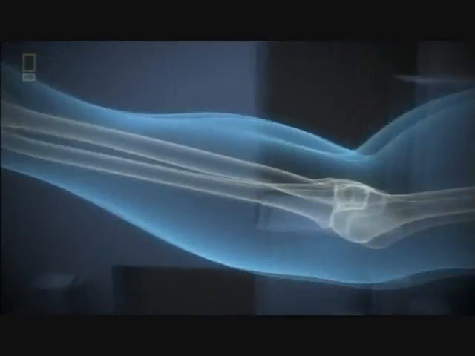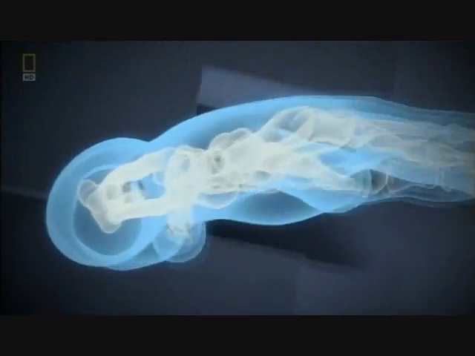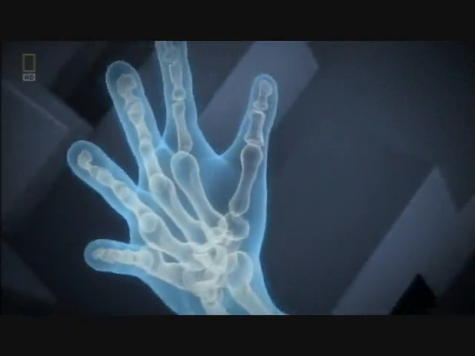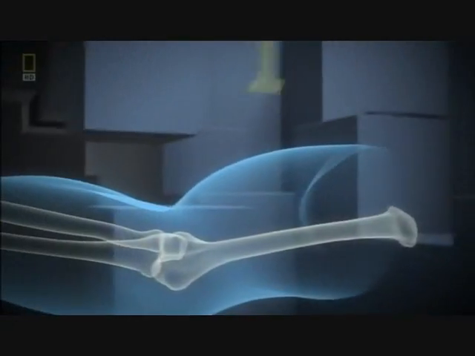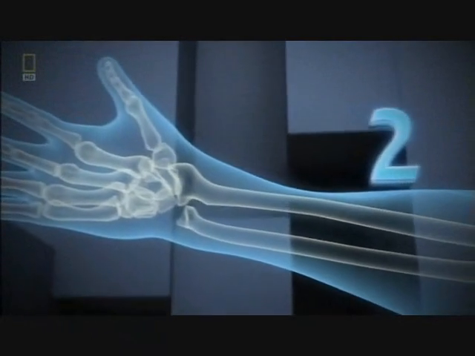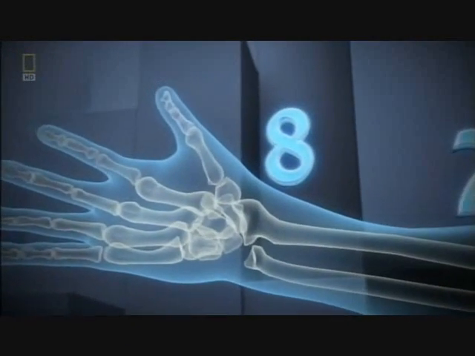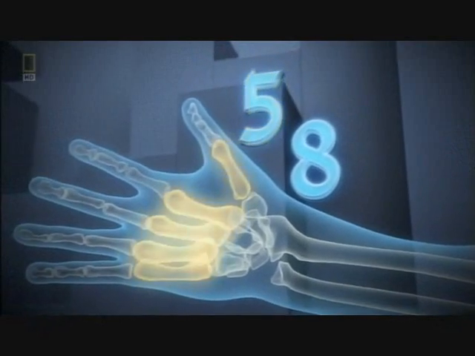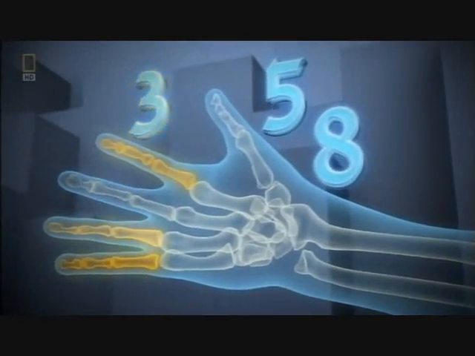An X-ray of the human arm shows a numeric design that's expressed throughout nature. One bone at the top connects to 2 bones in the forearm. Those connect to 8 bones in the wrist, which feed to 5 bones in the hand and 3 bones in each of the fingers.